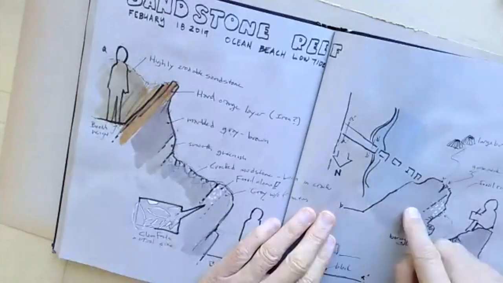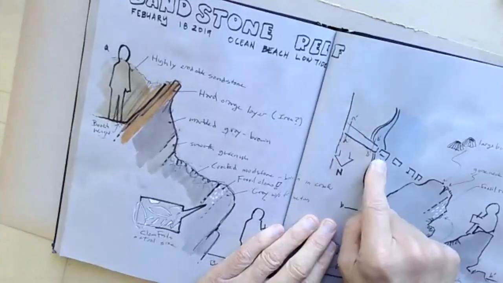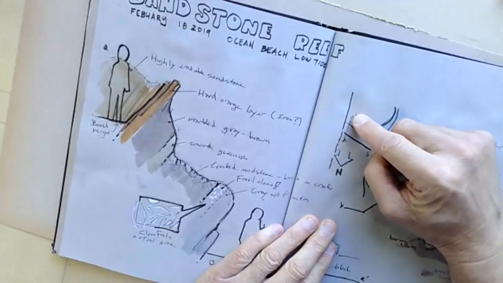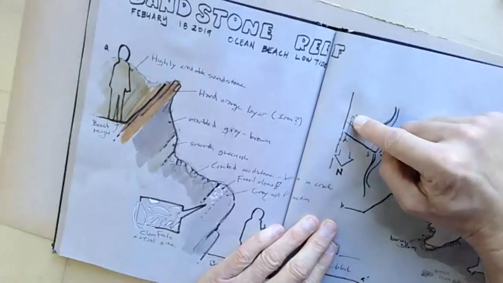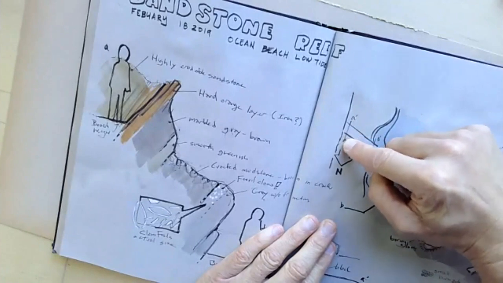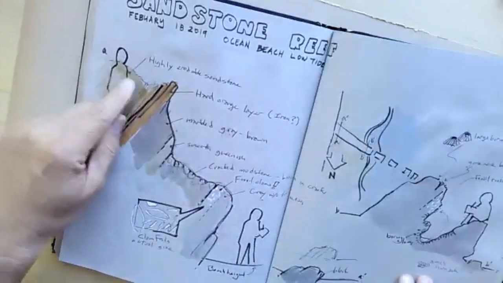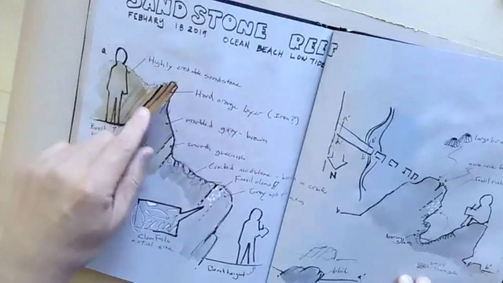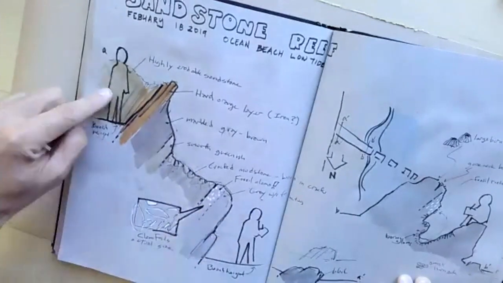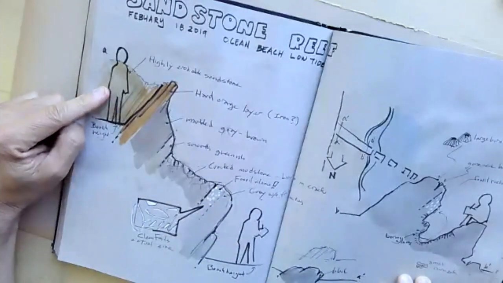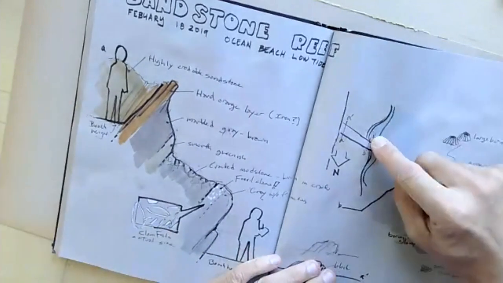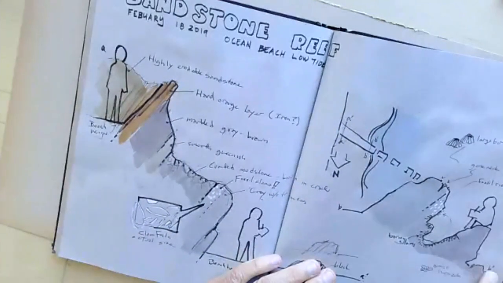And so here on this map, if I draw a line between A and A prime here, that's this cross section right here. Here's me for scale. And B prime here, that is cutting across here.